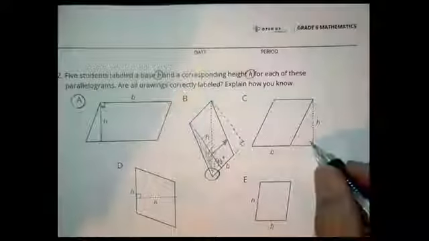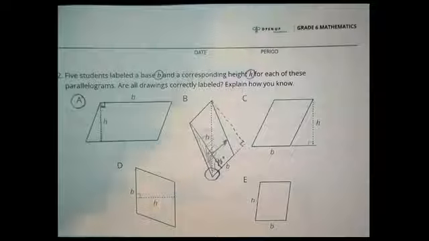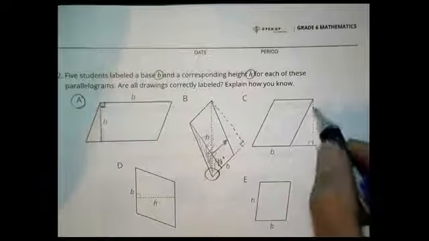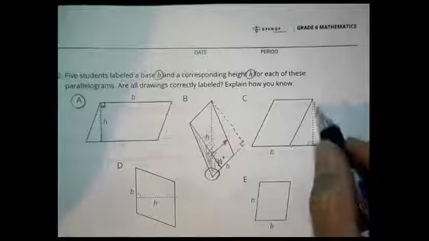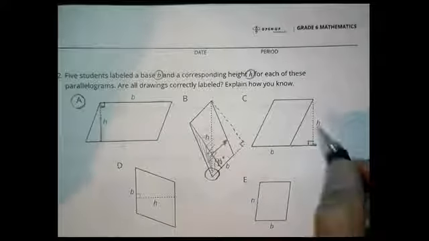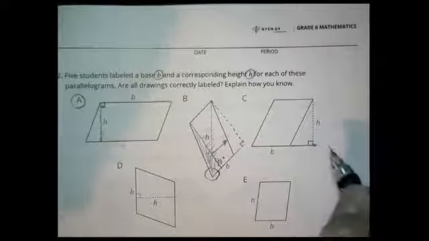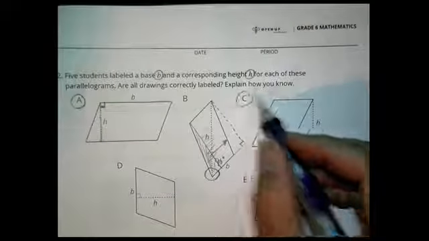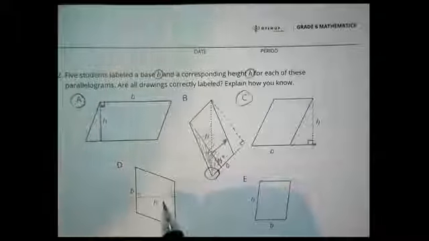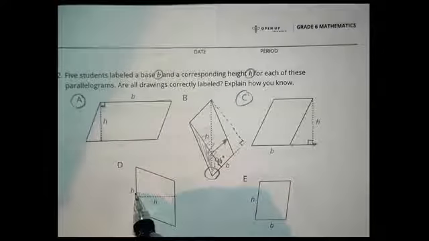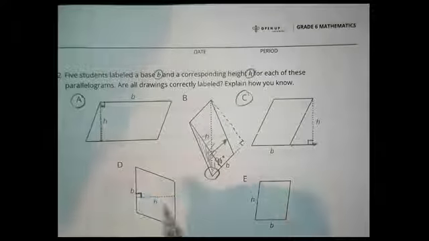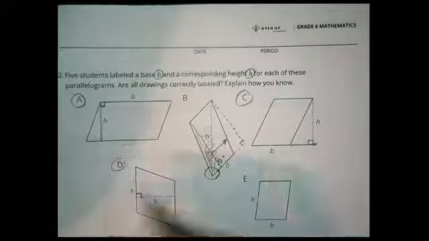Oh, and look over here, C. That's exactly what they did to C, isn't it? They took the height by extending the base and drawing a height at a 90-degree angle. That's a perfect way of doing it. No problem, that's great. Here, in D, we have a height. It connects to a base, 90-degree angle. We're in good shape there.